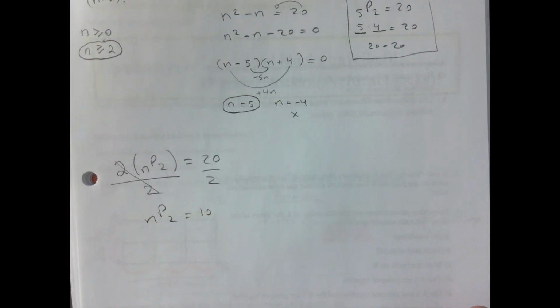I'm not even sure if this is solvable, to be honest. Like I just made this one up for you too. I don't think it works. 4 pick 2, that'd be 4 times 3. That'd be 12. 3 pick 2, that'd be 6. So this one doesn't have a solution.